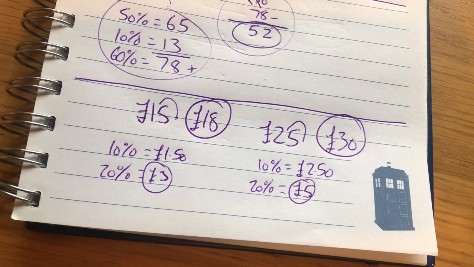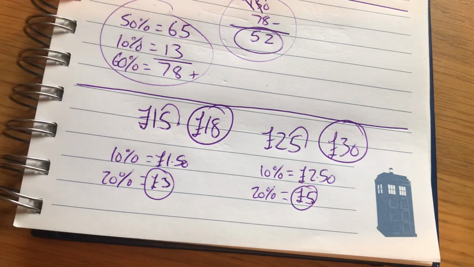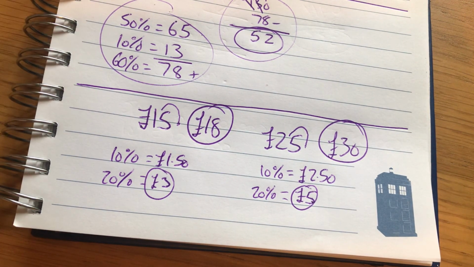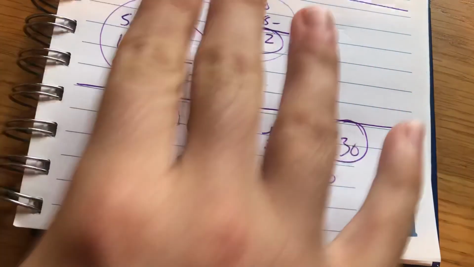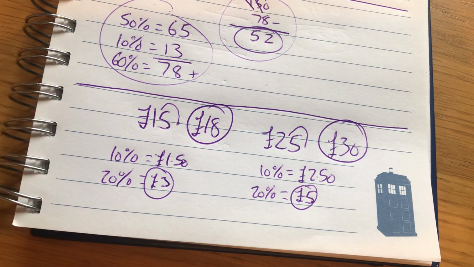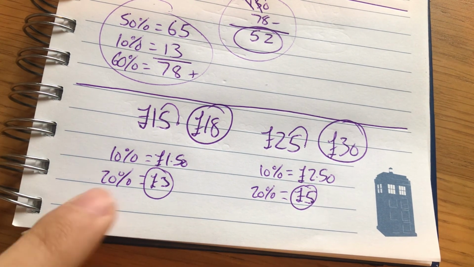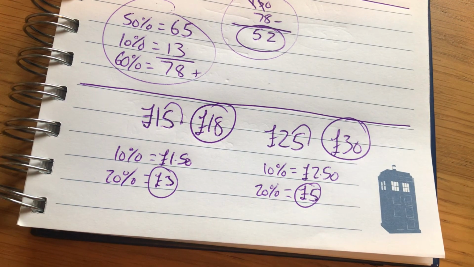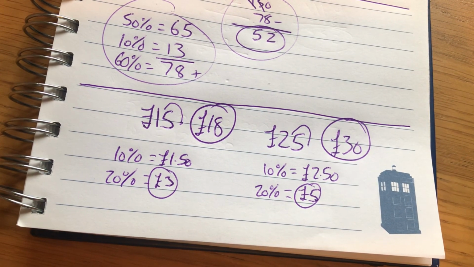Expensive times. Right, I realise that's over 20 minutes, but I hope that has helped some of us. Each individual question was quick, but hopefully you've seen how to get your answers. Some of you might have even just done the 1% times it by the percentage trick. If you've got the right answers, then that works for you. But sometimes it's quicker to just think about how you can find 10%, halve it, double it, whatever you need to do like that.